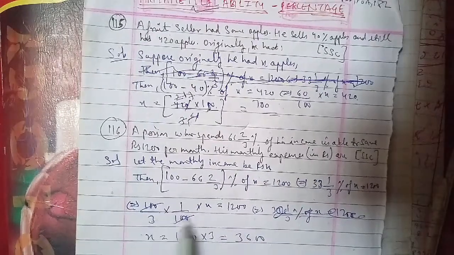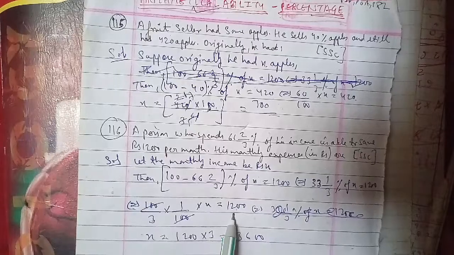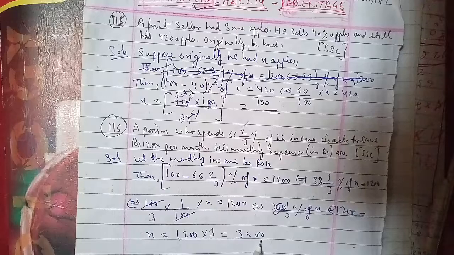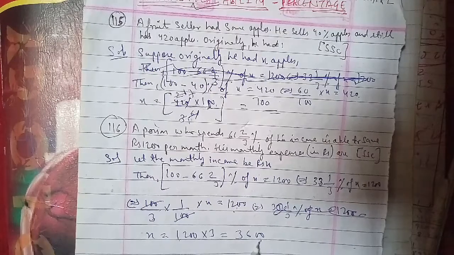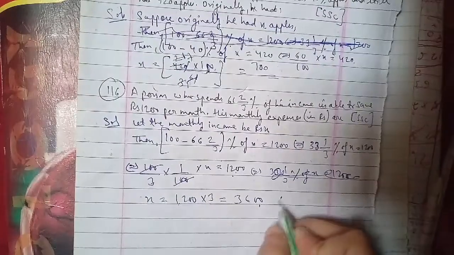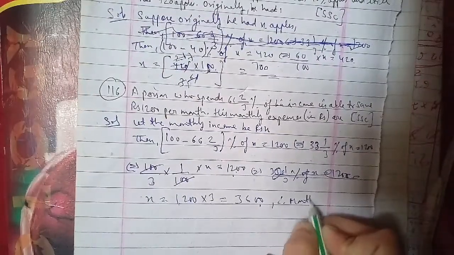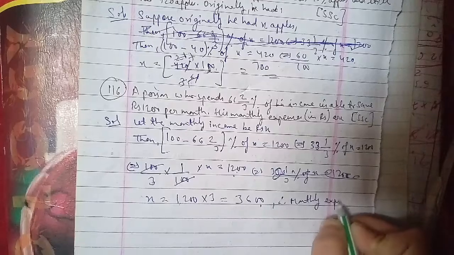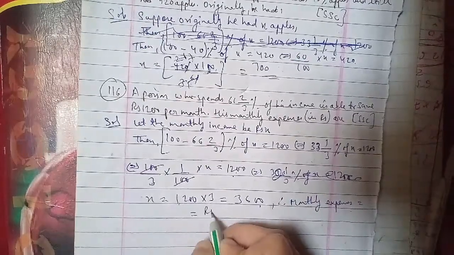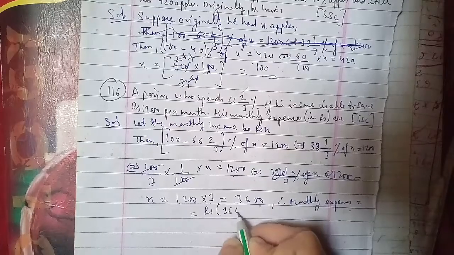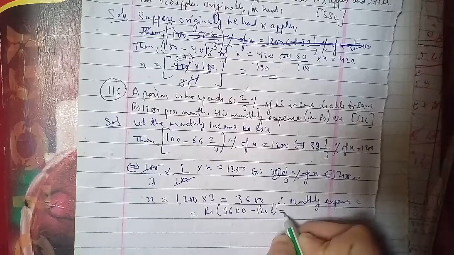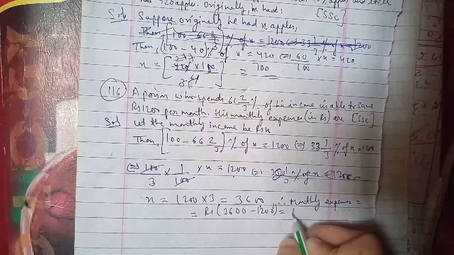But monthly expenses we'll have to find out for the same. Monthly expenses equals rupees 3600 minus 1200, which is equal to rupees 2400. That will be the right answer for this question, and that is what we have to find out, which is important too.